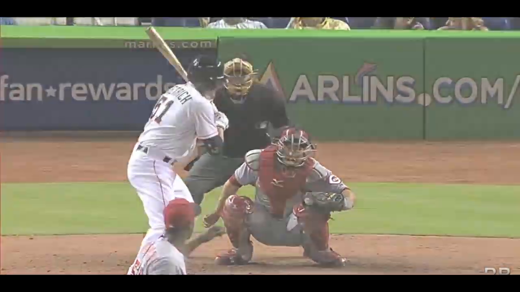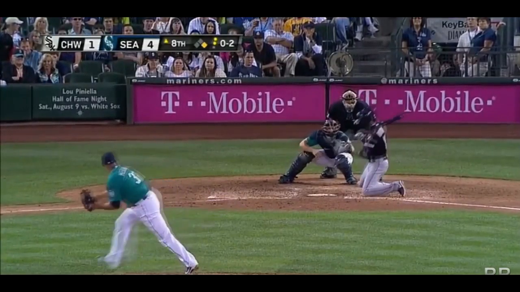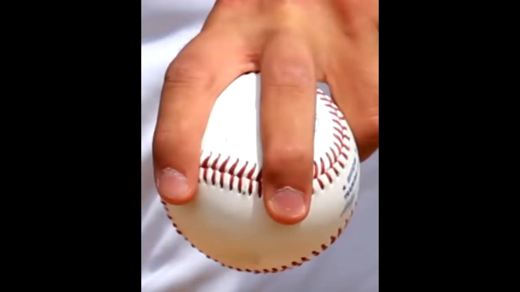The first pitch we are going to be looking at is the most commonly thrown pitch in the MLB. That pitch is called the four-seam fastball. This pitch is the fastest and moves in a straight line. To throw this pitch, you grip the ball so the seams are running perpendicular to your fingers. Here's a clip to show you what it looks like.